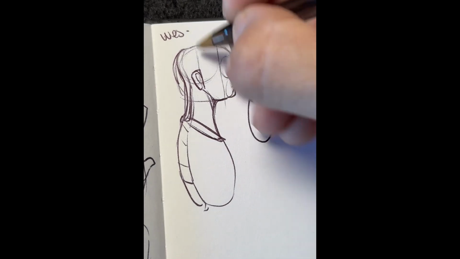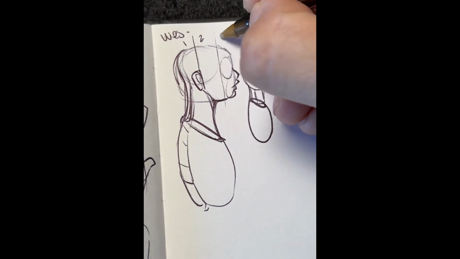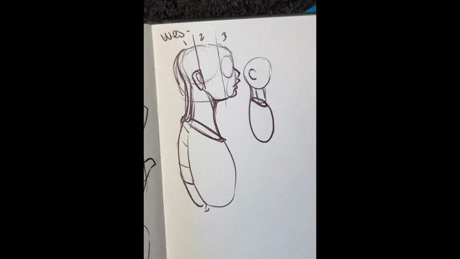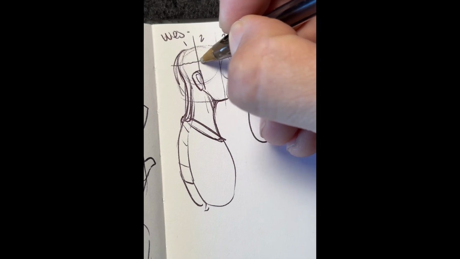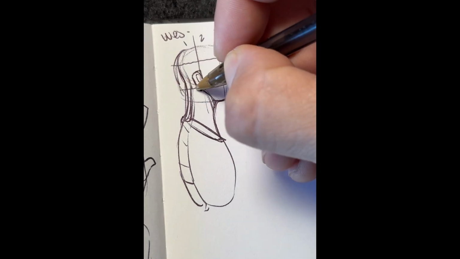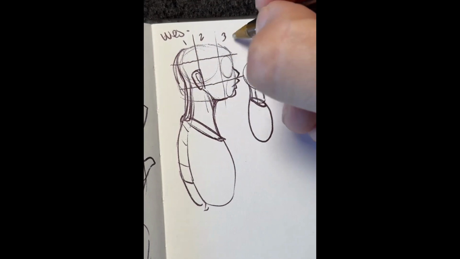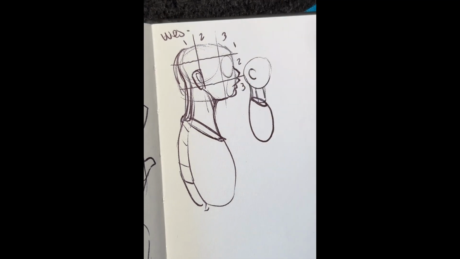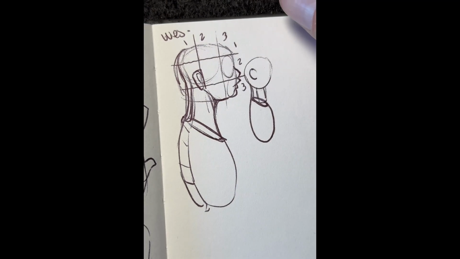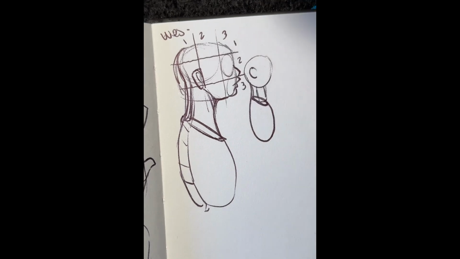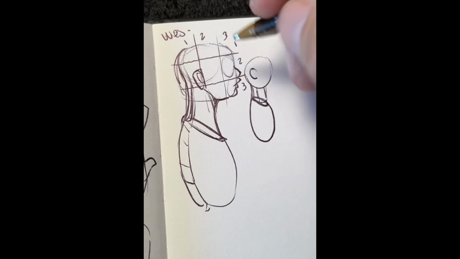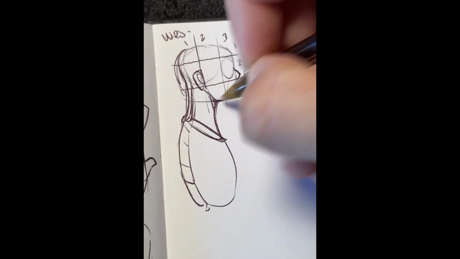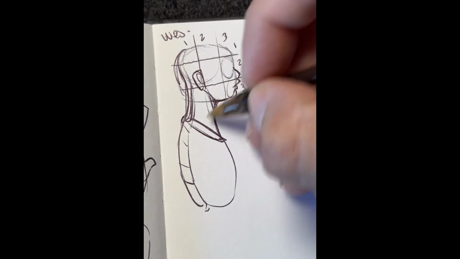Most of your features will fall within the first third of your actual face shape, and your head space can be divided into threes as well. So if we think about it like this, we have a better understanding of how we can break down our profiles. This neck is really far back.